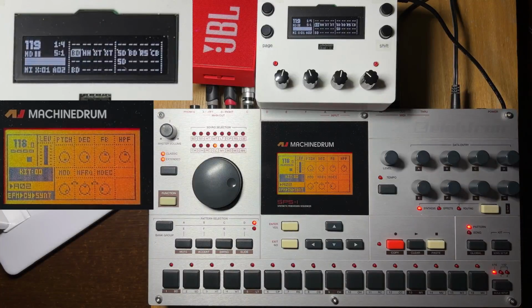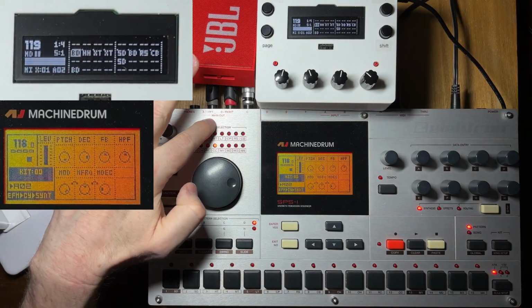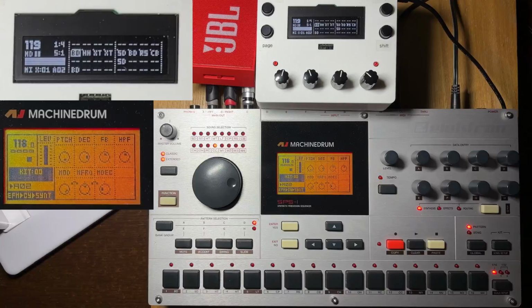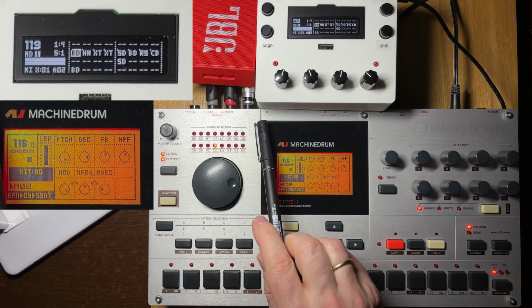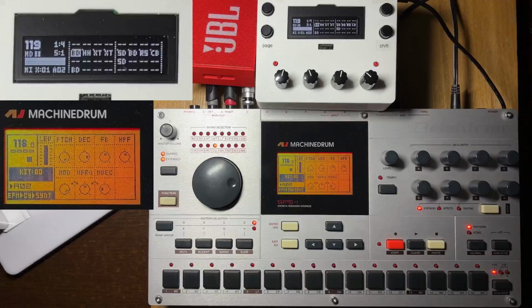Hey, welcome back. So today we're going to look at Machine Drum and Mega Command Box and the way you can dynamically route audio from main out to individual outs C, D, E, and F. I haven't seen a lot of things like that, I think maybe except for Octatrack.